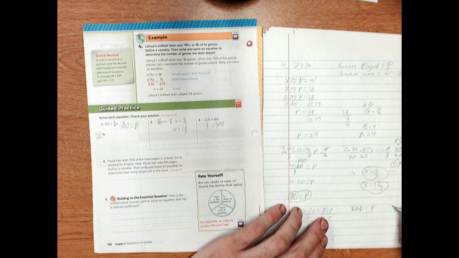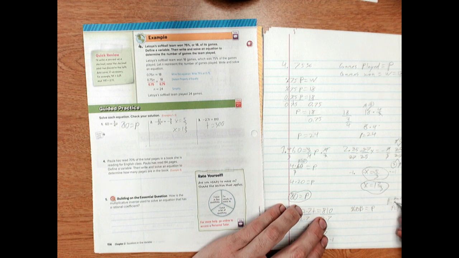And Paula has read 84. So B equals book, P equals Paula's read pages.